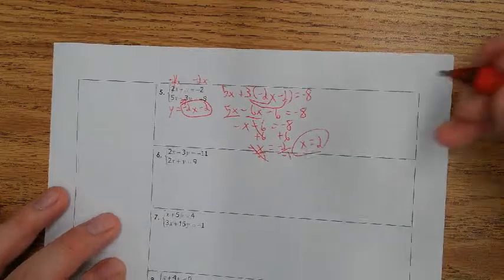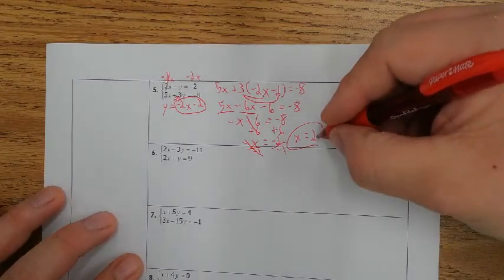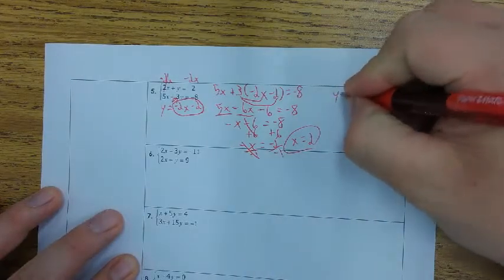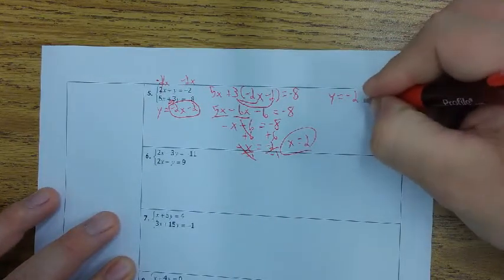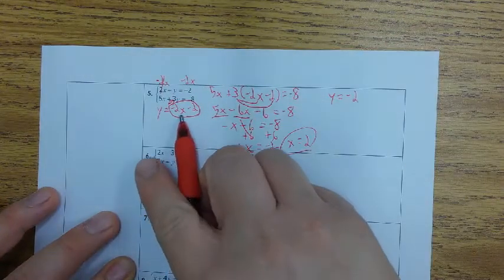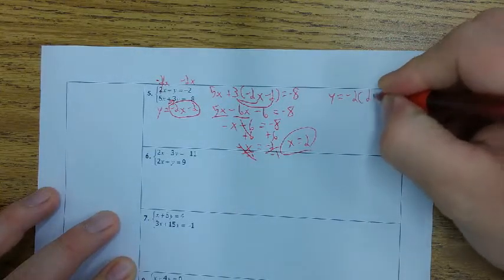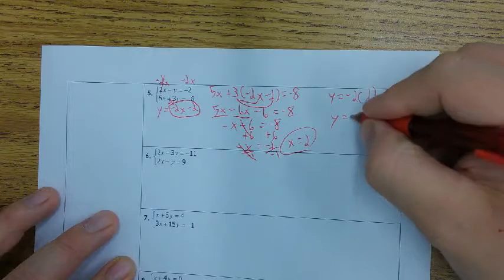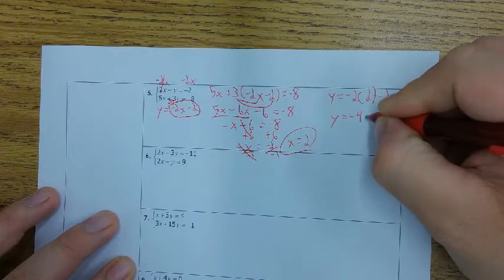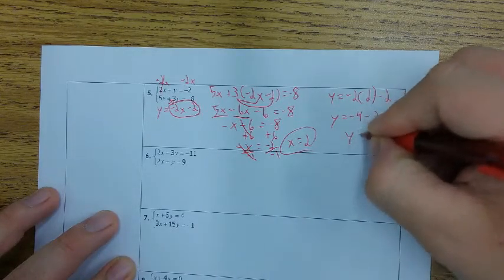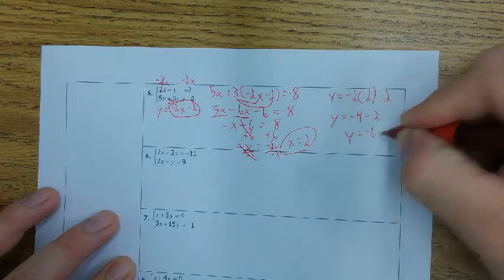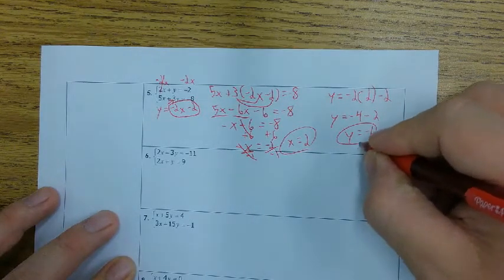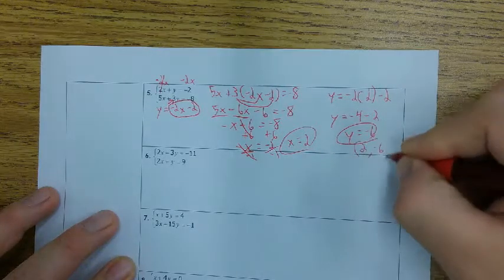Now we've got to find the y. I'm going to plug this 2 in for the x in this second equation that we created, just because it's a lot easier that way. So y equals negative 2, instead of x, I'm going to put 2 in for x, minus 2. Negative 2 times 2 is negative 4, minus 2, and then negative 4 minus 2 is negative 6. So now our ordered pair will be 2, negative 6, and then you're done.